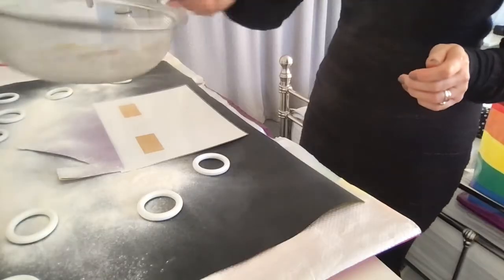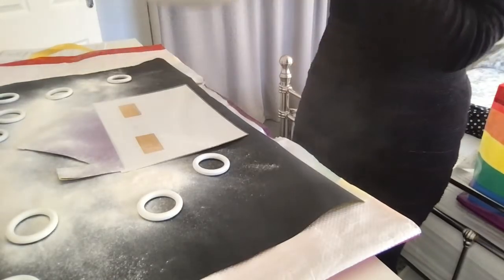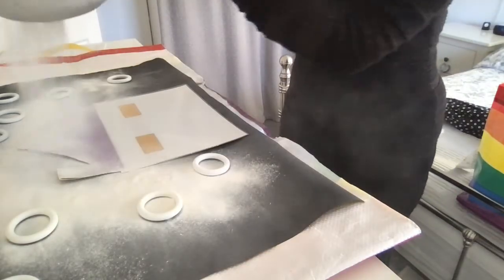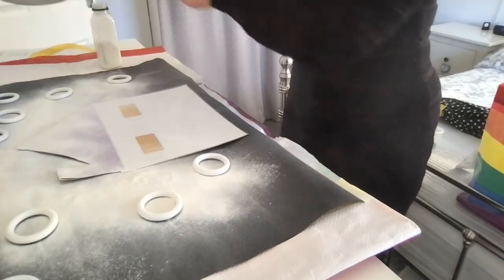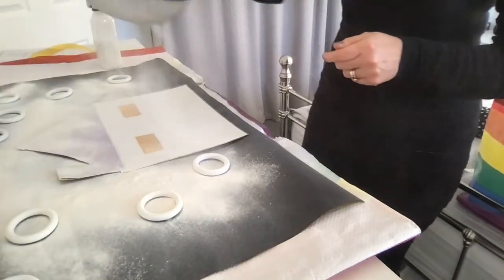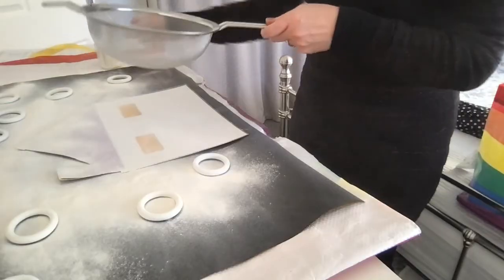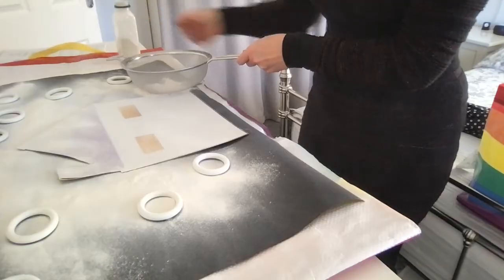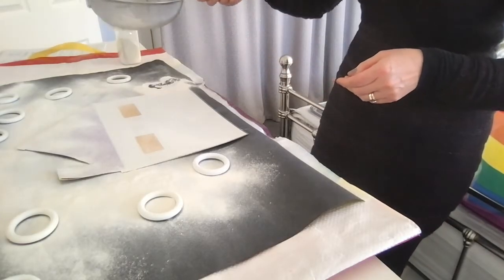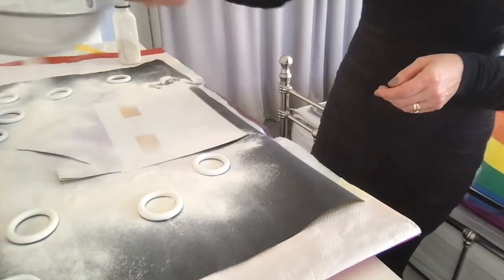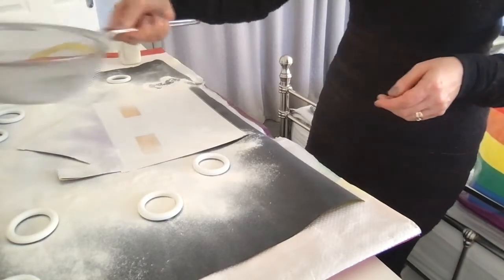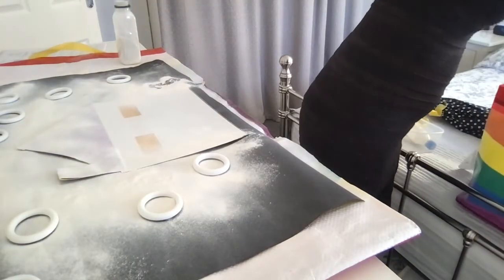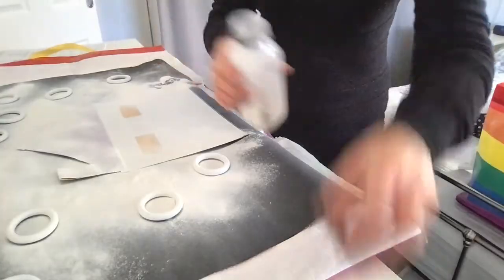Sifting snow. Looks like snow. Looks just like snow. A little bit more. Ready. Looks just like snow. Looks very snowy. Put the top on.